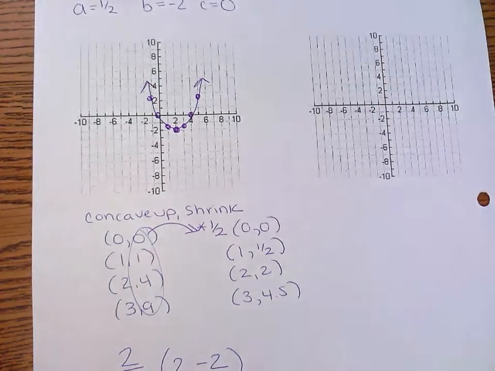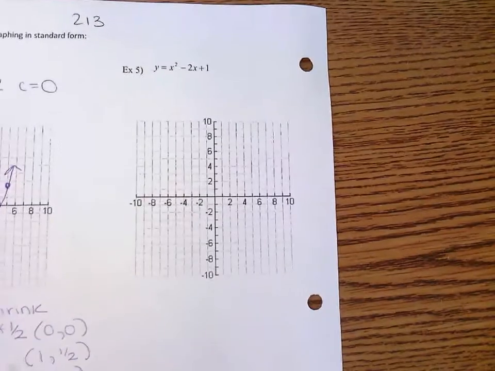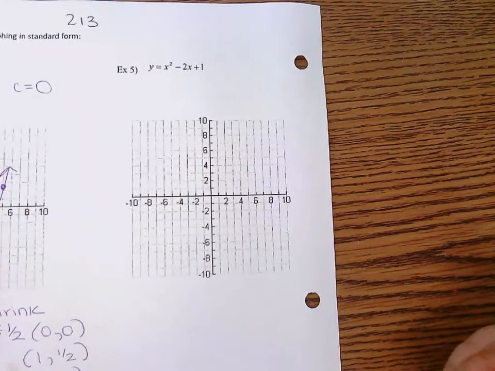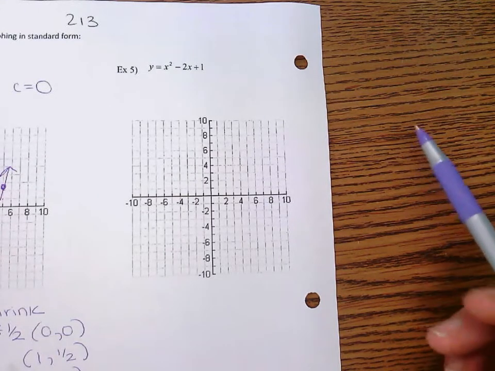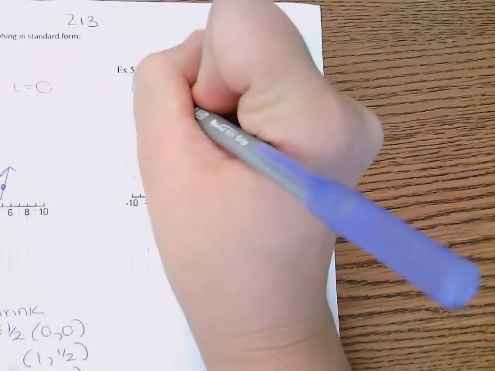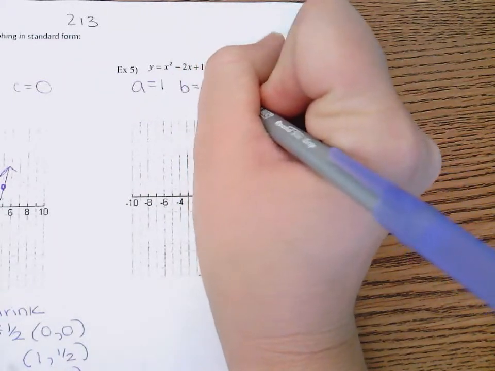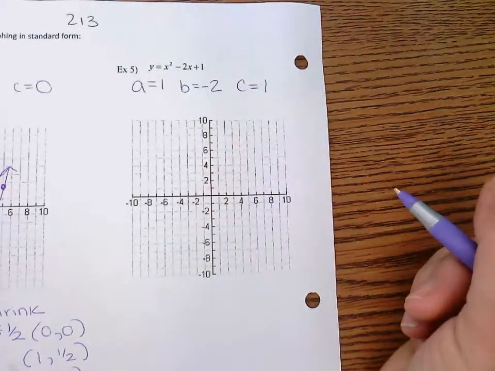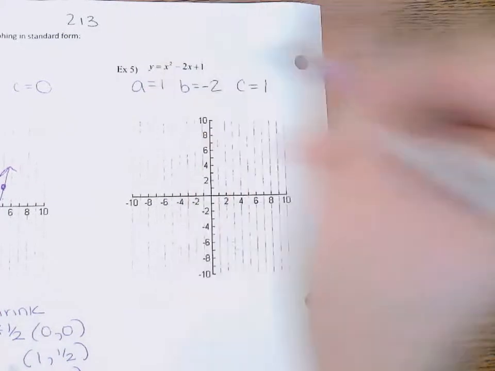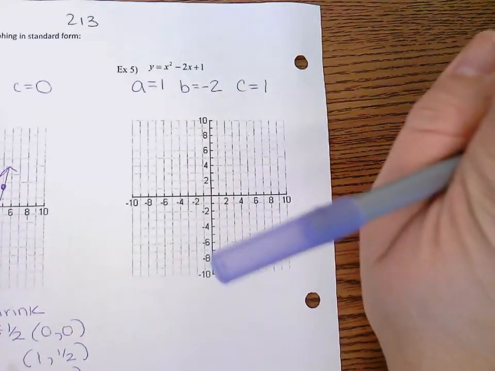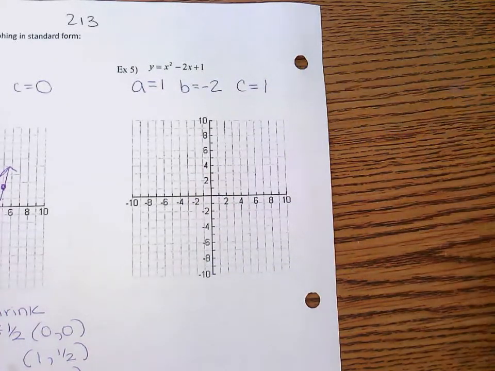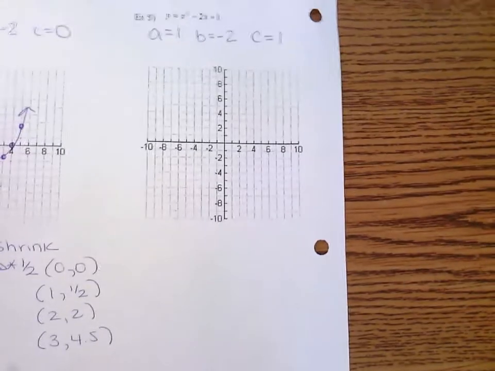All right, the last one for today for doing together, and then you can try the guided practice on your own. Let's see, A is 1, B is -2, C is 1. Concave up parent function. Need to do the -b over 2a.